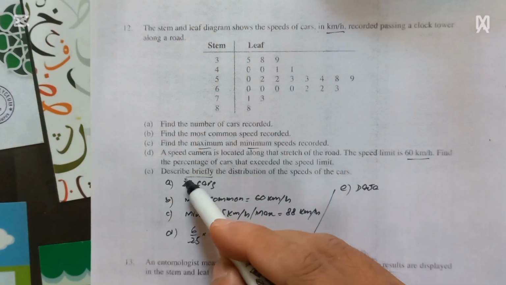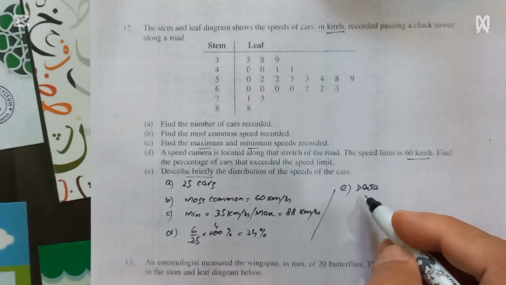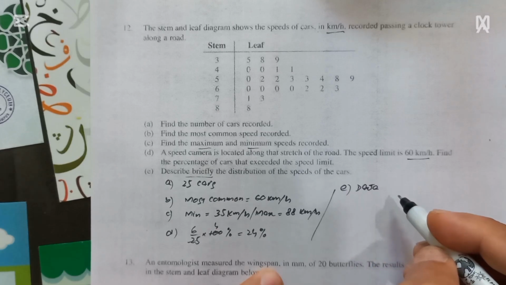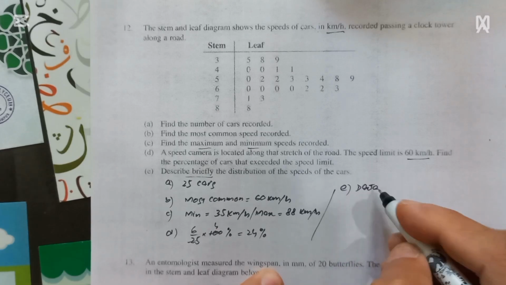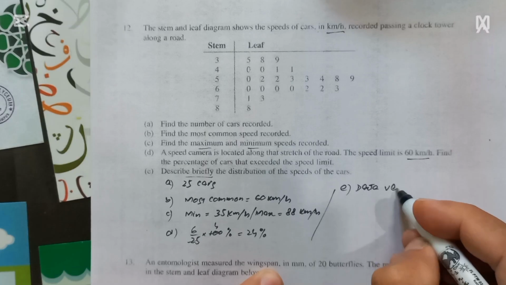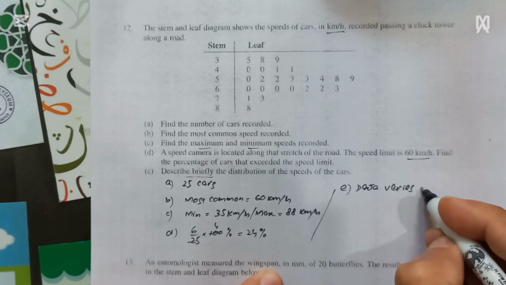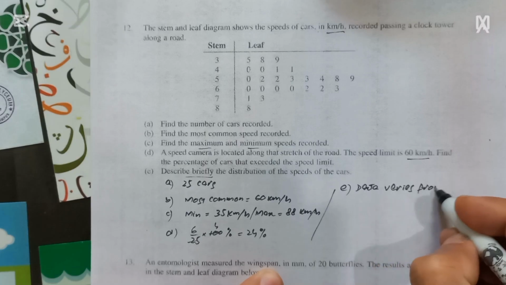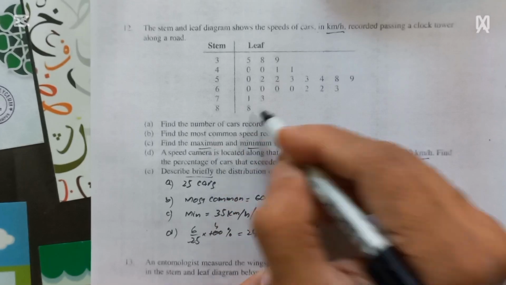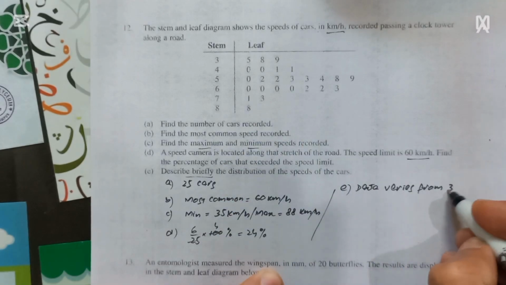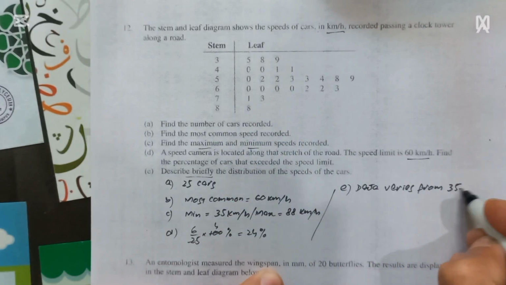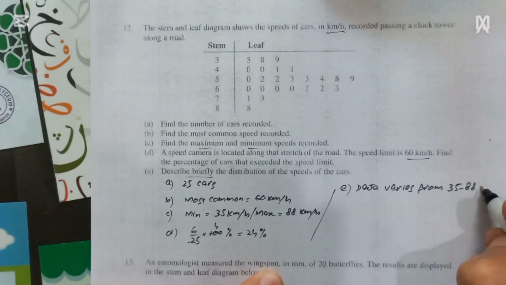Okay, E part is to describe briefly the distribution of the speed of the cars. Whenever the requirement is describe briefly, you have to write some things in the answer. That is, data varies from 35 to 88 kilometers per hour.